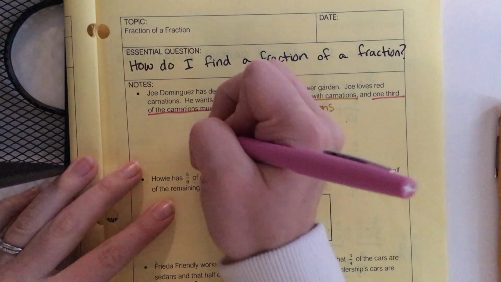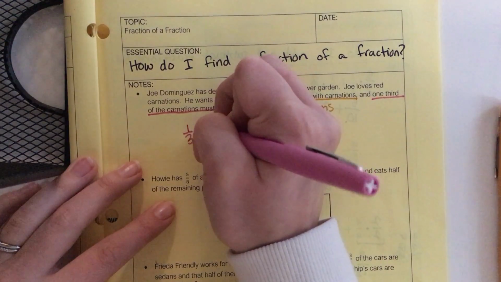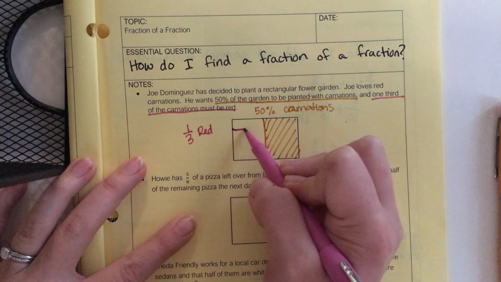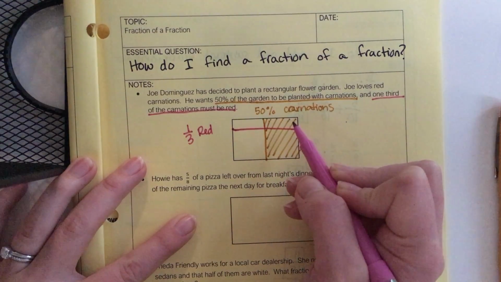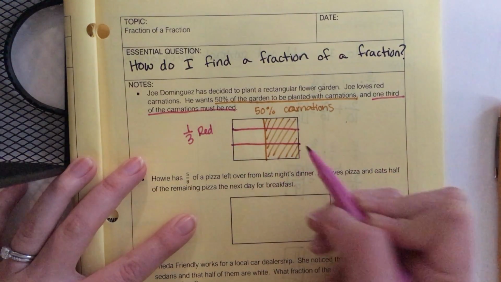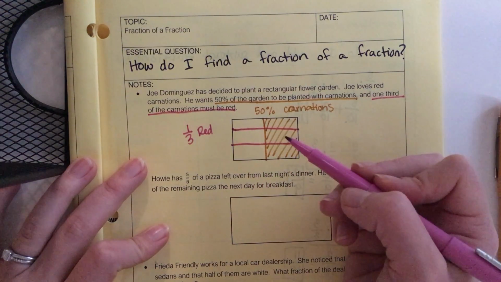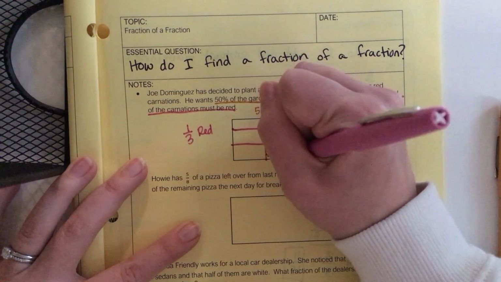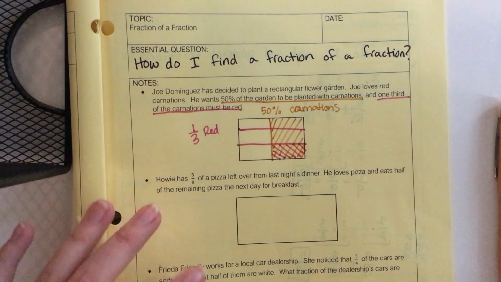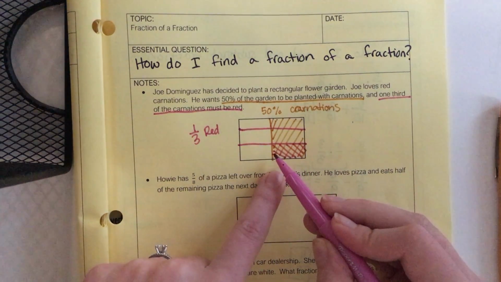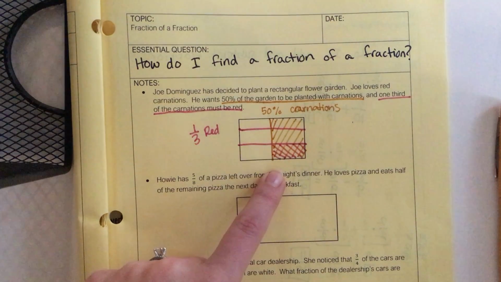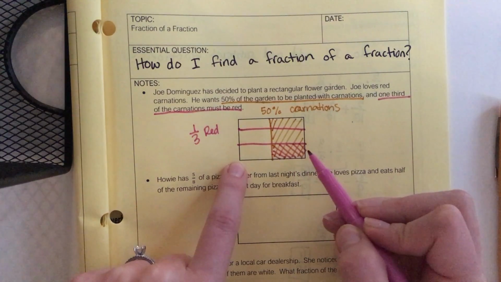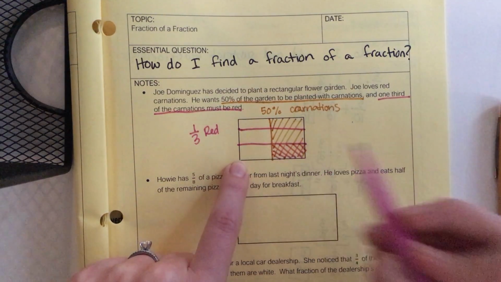The next thing we know is that 1/3 are red. So in this direction, we're going to divide. Mostly we care about dividing the carnations, but I'm going to divide the whole garden into thirds so that we can talk about a fraction of the whole thing. So if 1/3 of them are red, you can see I'm using different colors. You can shade it in using a different direction. We don't know that this third is red. We only know that 1/3 of the carnations are red, so I'm only going to color in 1/3 of the carnations.